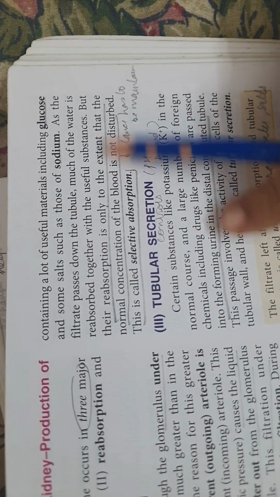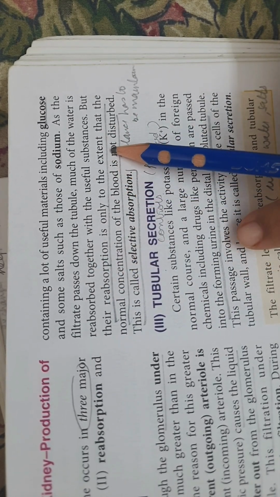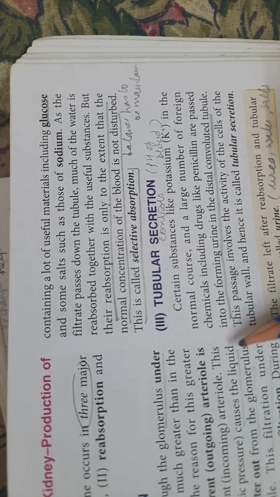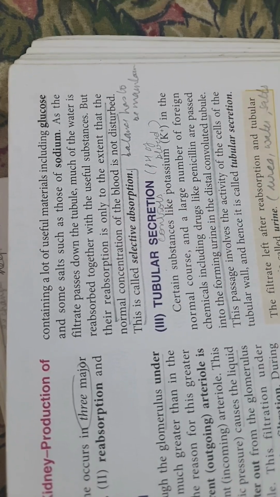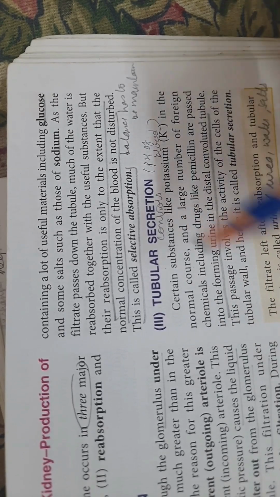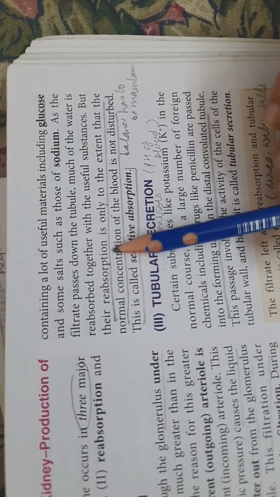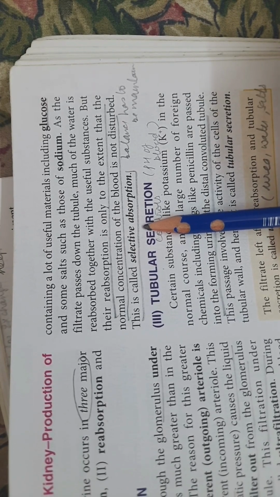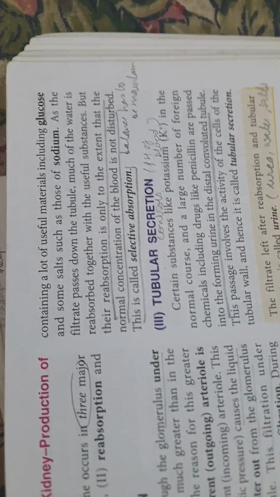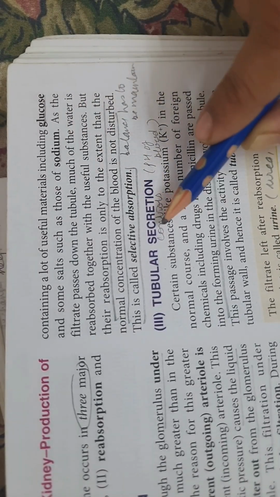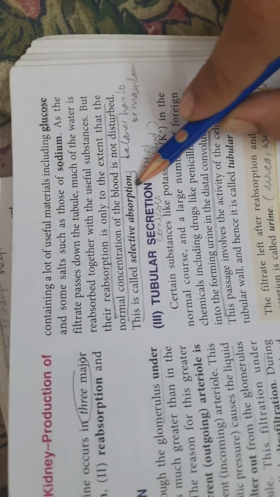So now what will happen? Reabsorption will take place. Reabsorption means giving something important back to the blood again. From this filtrate, something important would be given back to the blood, and that process is called reabsorption. And because reabsorption is very selective, not all things are given back to the blood, only selective things, especially glucose and sodium. That is why it is called selective reabsorption.